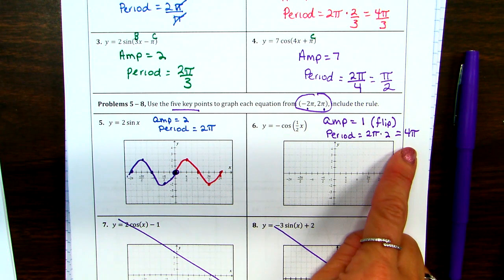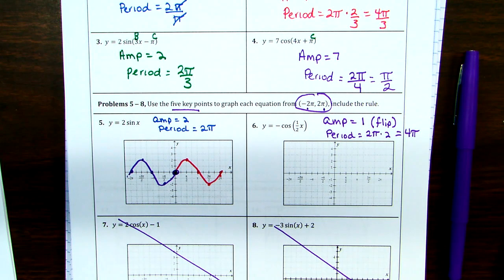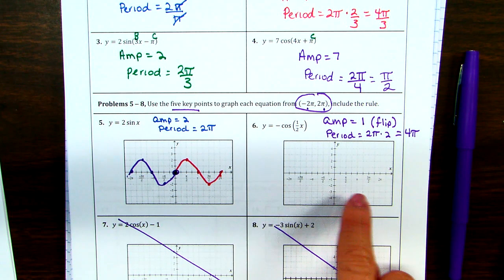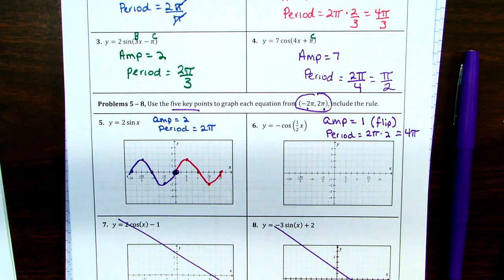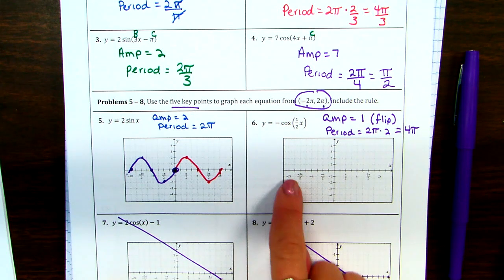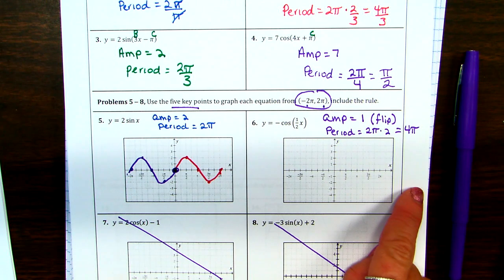4 pi is our period. That means all 5 points stretch from, for example, 0 to 4 pi. It's a very stretched out graph. But they didn't give us from 0 to 4 pi. They gave us from negative 2 pi to 2 pi, which is still 4 pi. It's distance. 2 pi plus 2 pi is 4 pi. So we have to stretch 5 points along here.